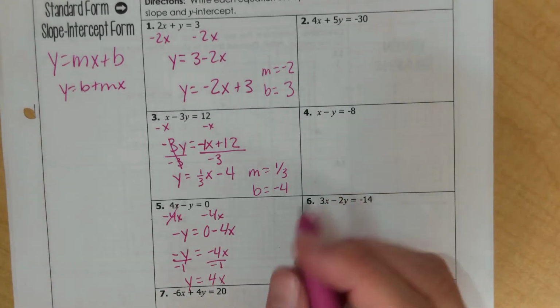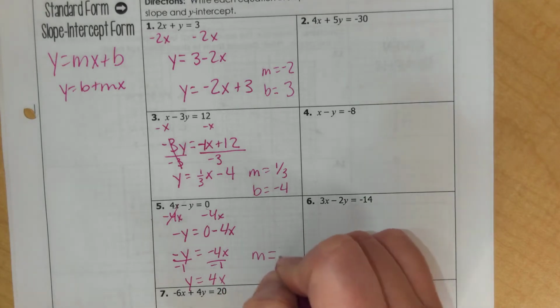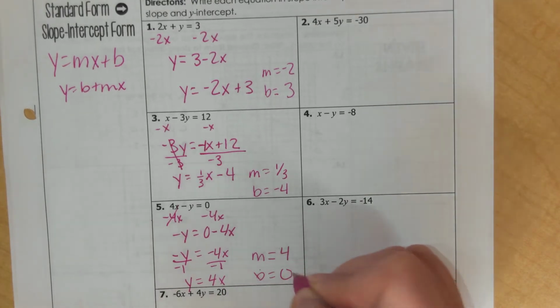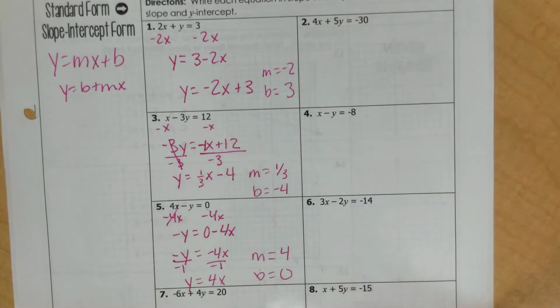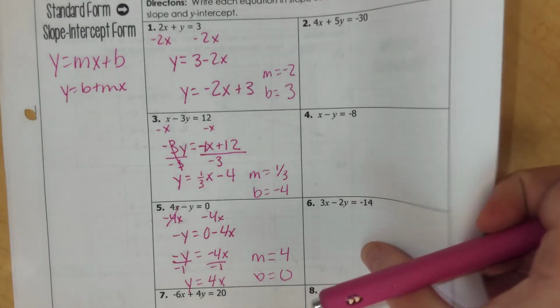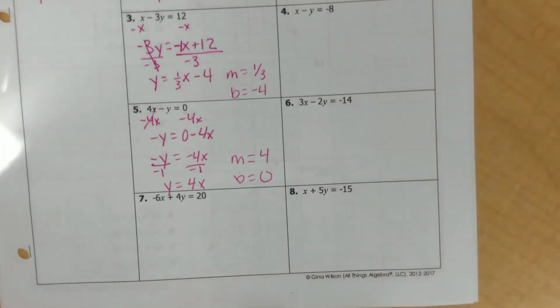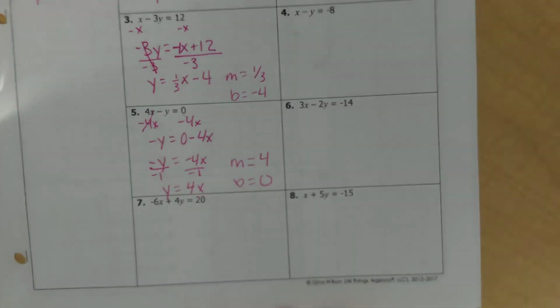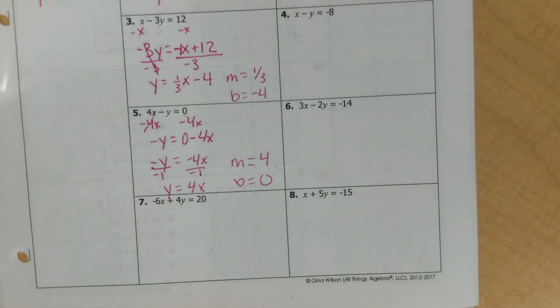Then, of course, I need to find the slope, which is 4, and the y-intercept, which is 0, because there's no constant out here. Okay, so using a lot of the same skills that we learned earlier in this unit.